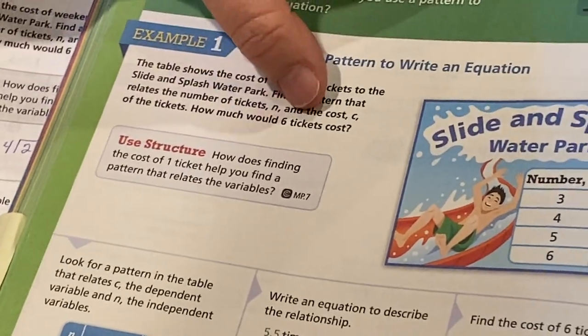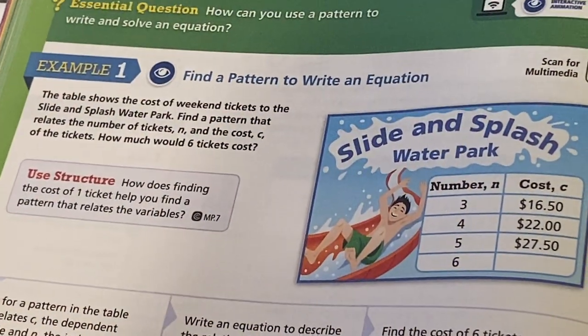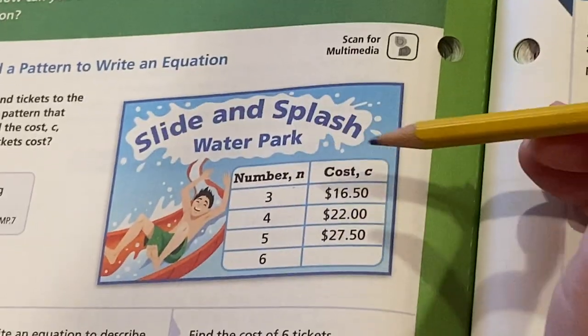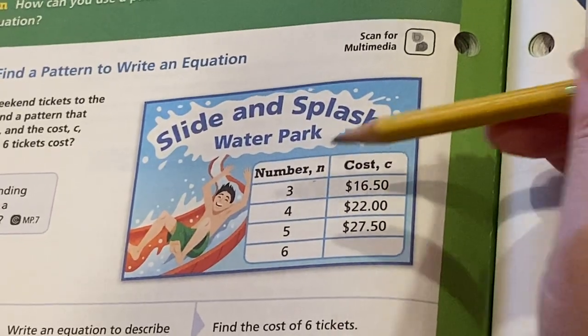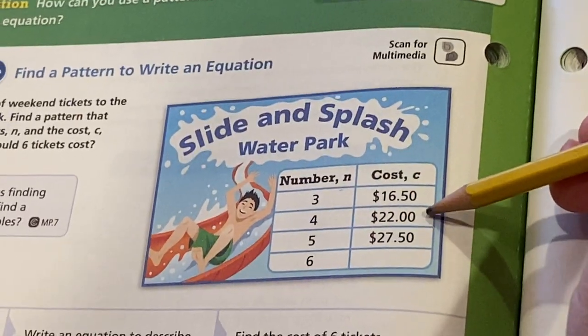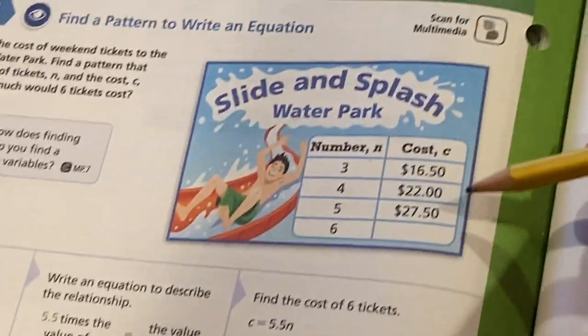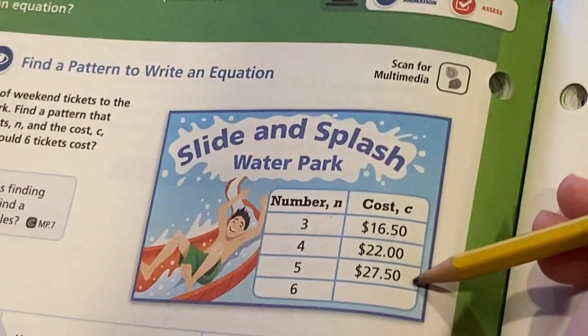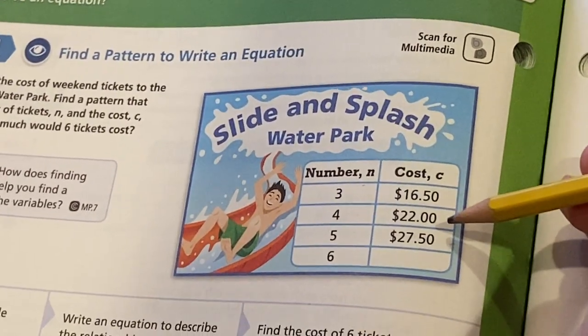How much would 6 tickets cost? So let's take a look at this table. 3 tickets would cost $16.50. 4 tickets would cost $22. 5 tickets would cost $27.50.